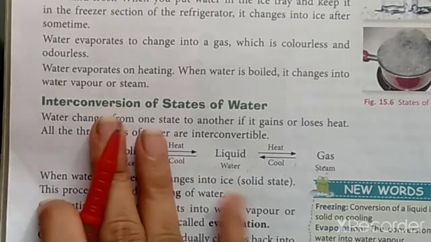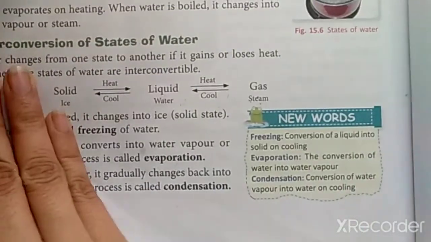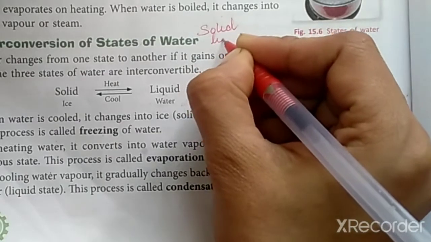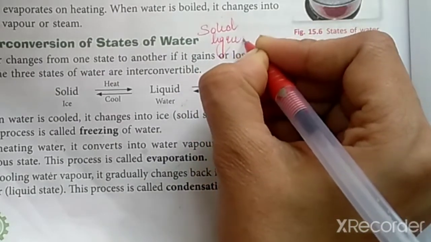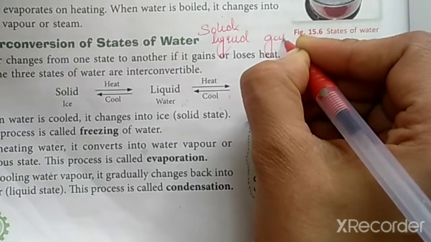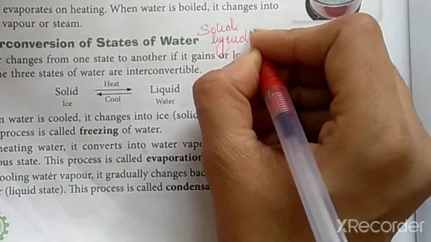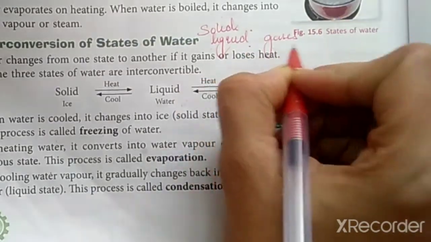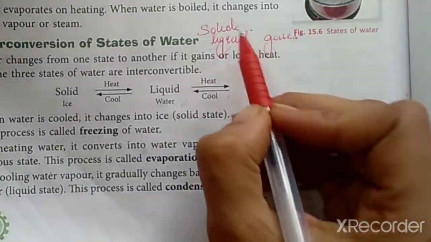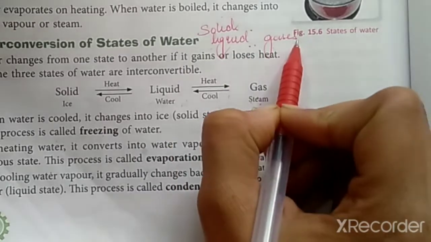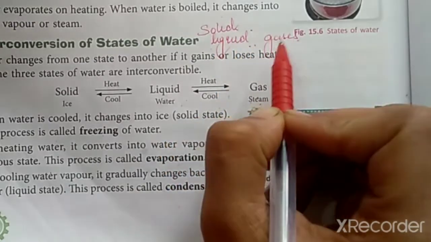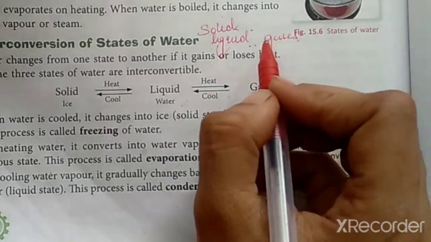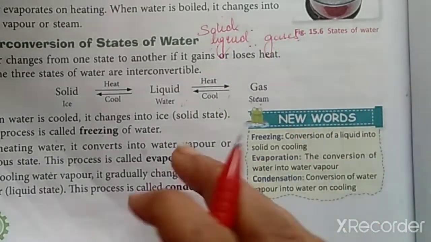So students, water exists in three states in the atmosphere: solid, liquid and gaseous. Solid as ice, that is present in the polar ice caps and glaciers; liquid as the surface water; and gas as the water vapor. So all these three states are interconvertible. They can change from one form into another by gaining or losing heat, right?